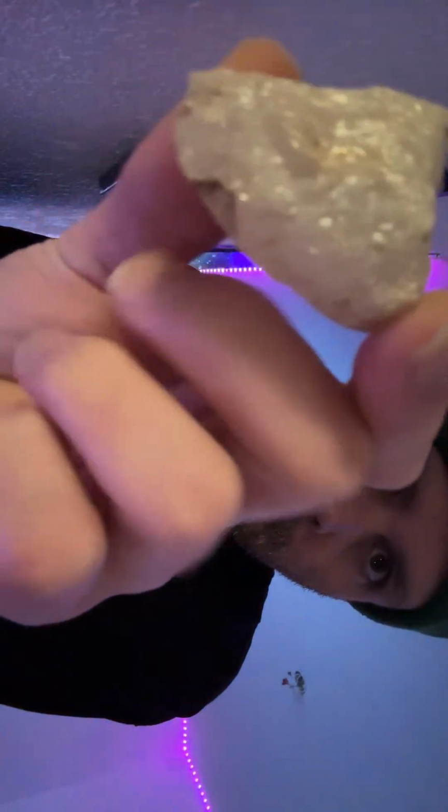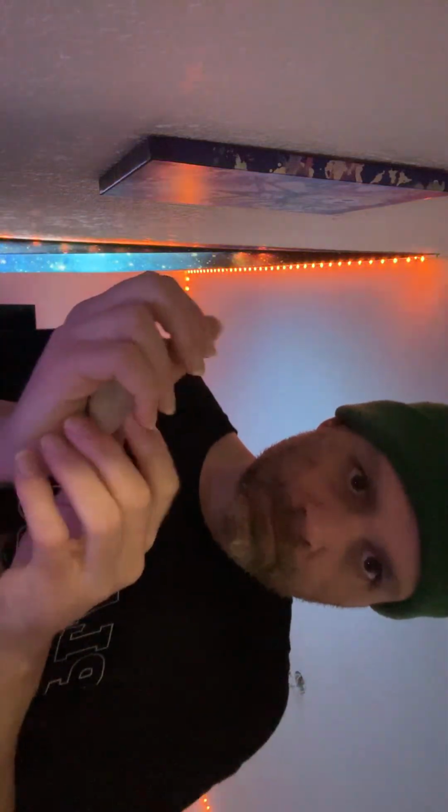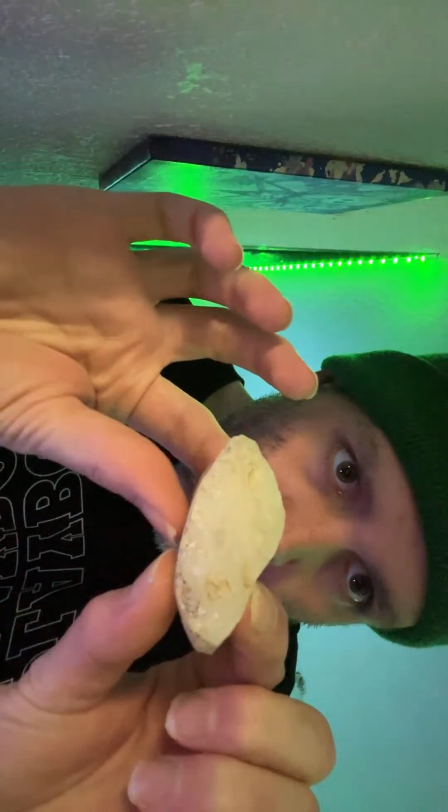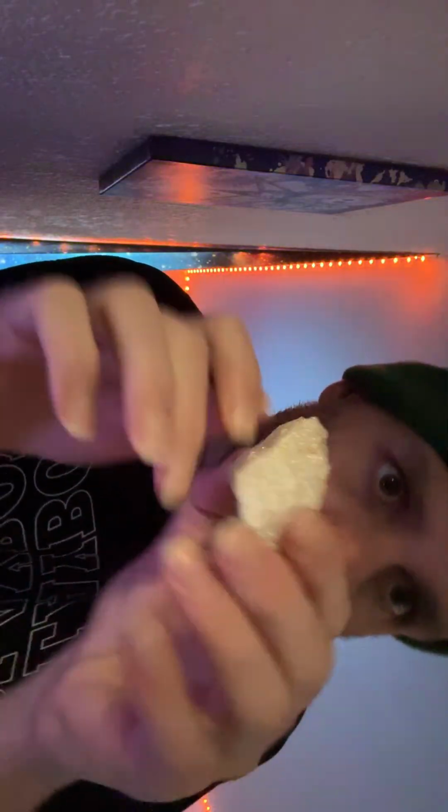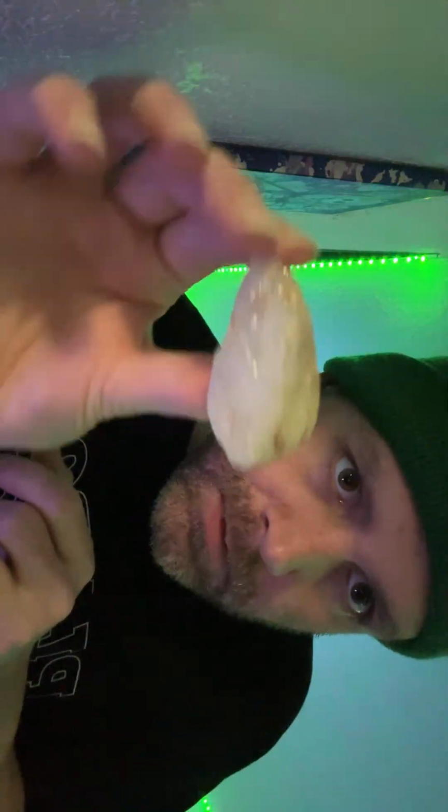Actually, this was the first one that I found, but I believe this also, right here, do you see how it shines like glass? Is a diamond in its natural form. You see it's shaped almost like a three-sided pyramid, with the round top here.